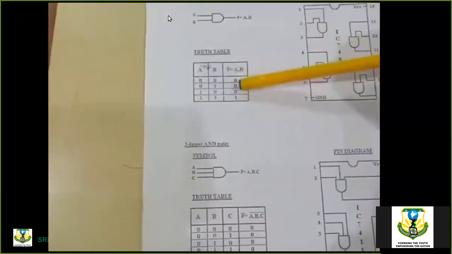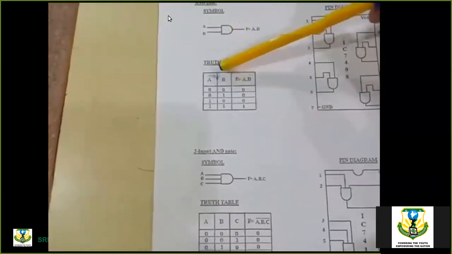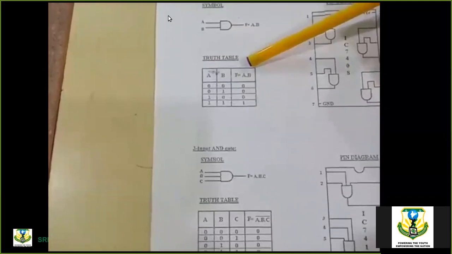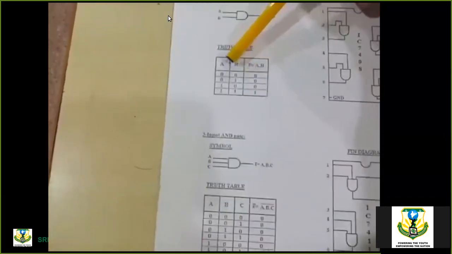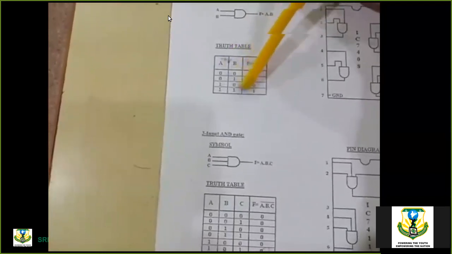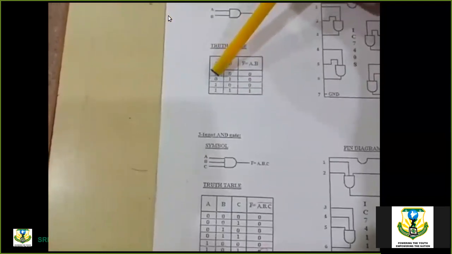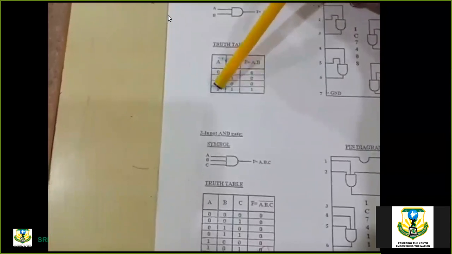So this is the truth table. A and B will be the input, and F will be the output, right? Because of two inputs, there will be 4 possible conditions: 0 0, 0 1, 1 0, and 1 1.